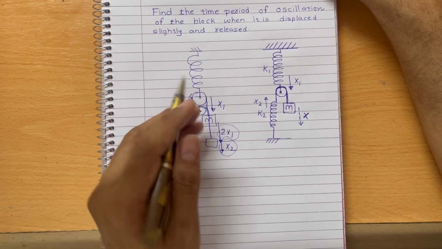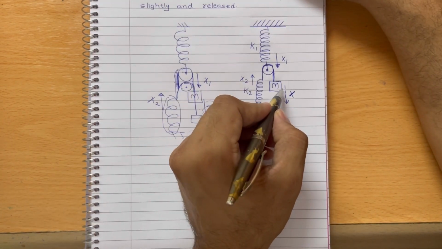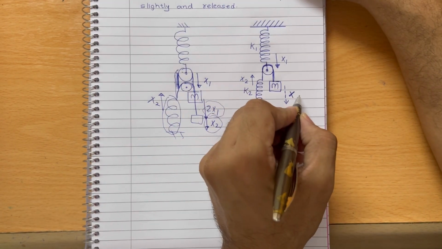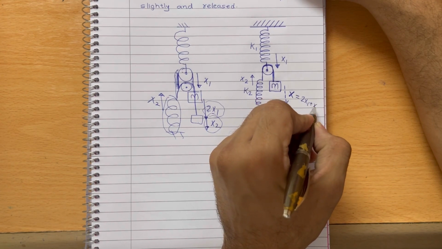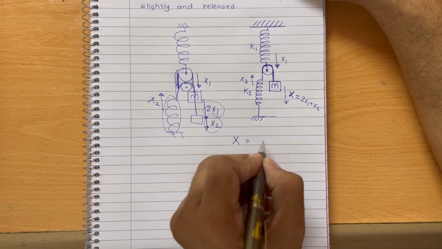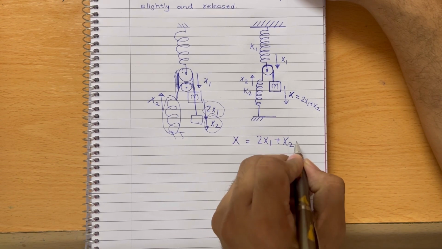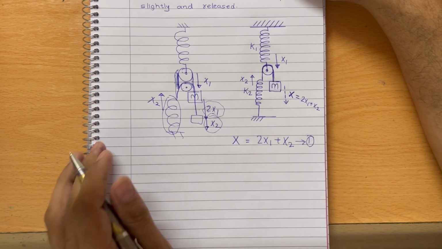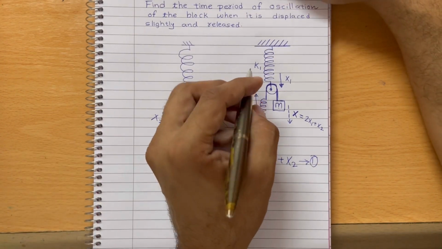Understand this, it is only the difficult part to imagine. Here you have written the displacement of the block as x, right? So this x will be equal to 2x1 plus x2. Okay, this is the thing. Let's call it the first equation and leave it. Now we have to just see the tension in the strings and all.